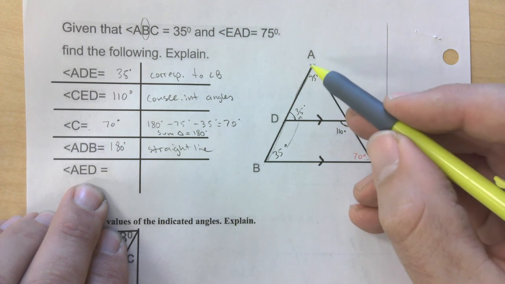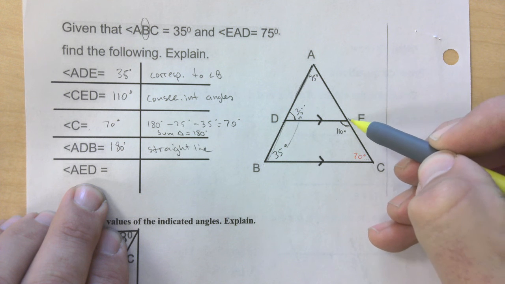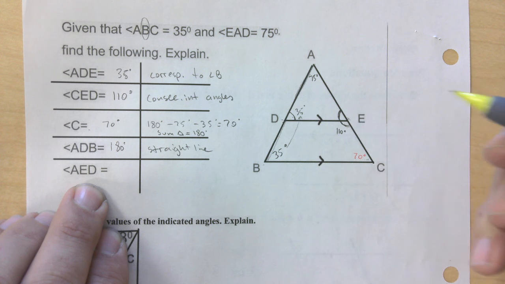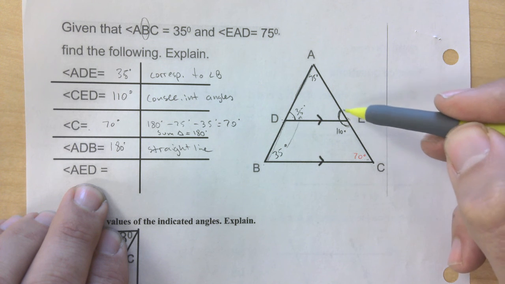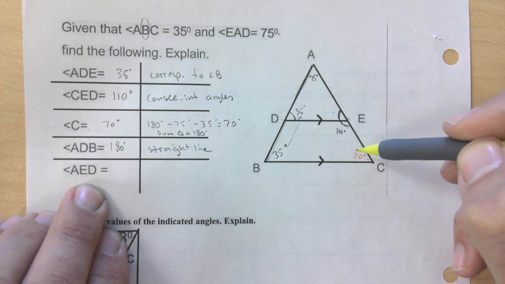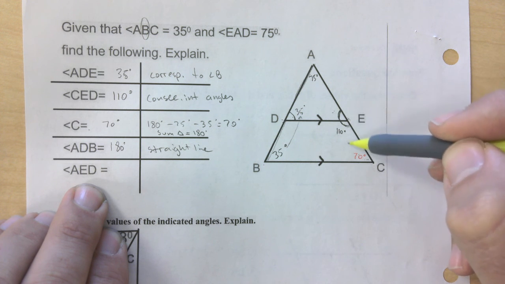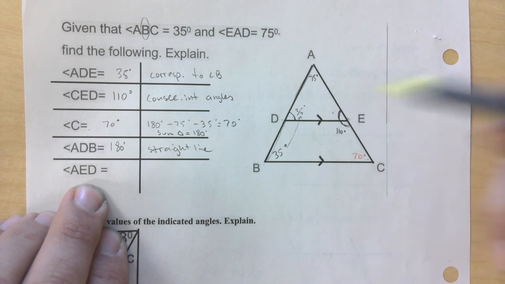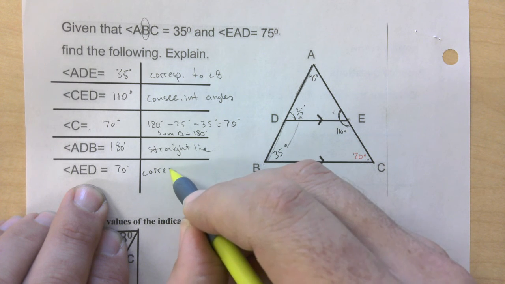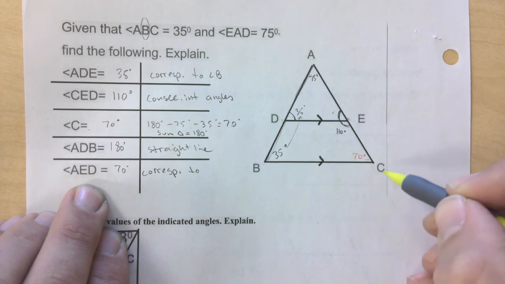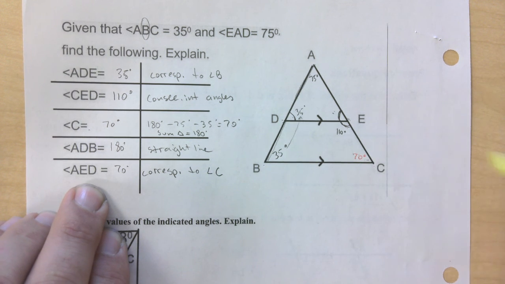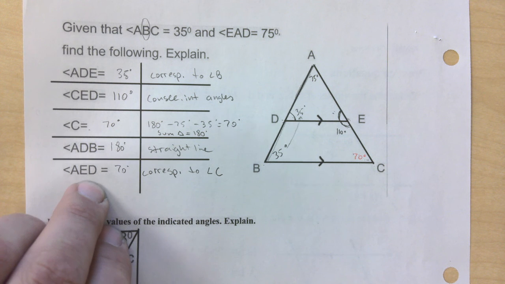And AED, that's this one right here. Two choices there. You can use the straight line property here, knowing that that's going to be 70, so that they add up to 180. Or you could use the corresponding angle property. I'm going to use that one. Corresponds to, in this case, because C has nothing around it, you can just refer to it as angle C, like that.